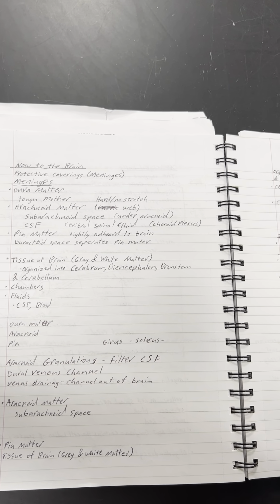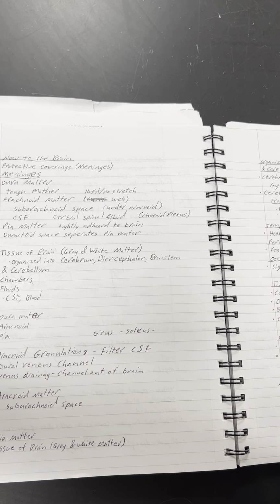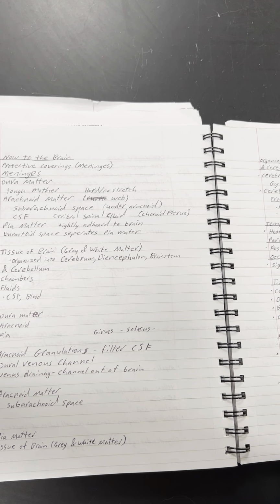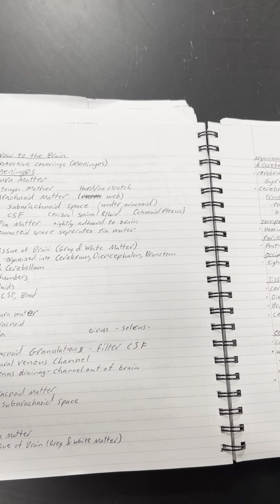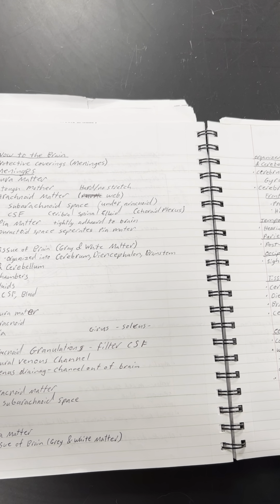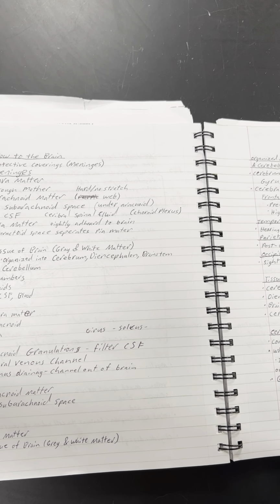Dural venous channels are the venous drainage channels out of the brain. Arachnoid mater, subarachnoid space. Pia mater. Tissues of the brain, gray and white matter.